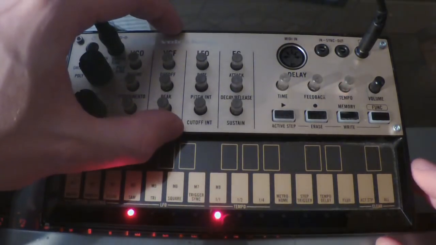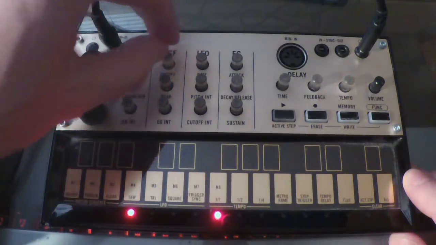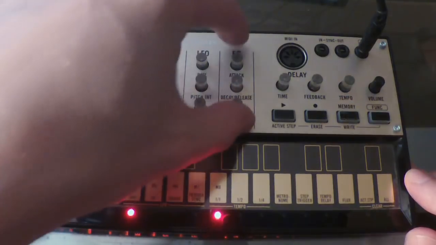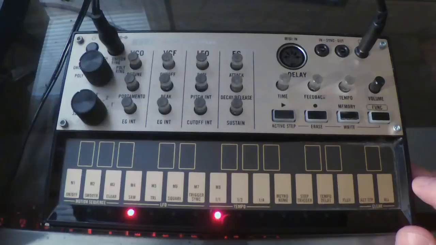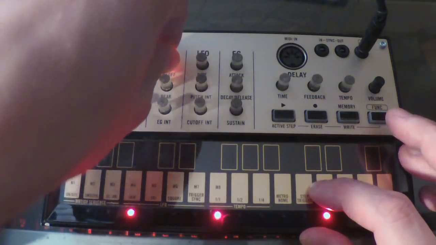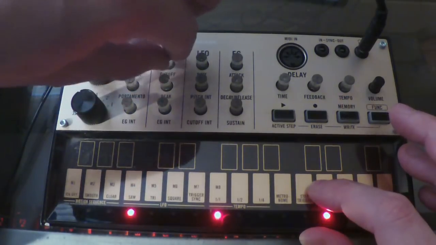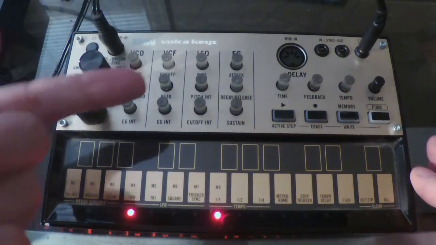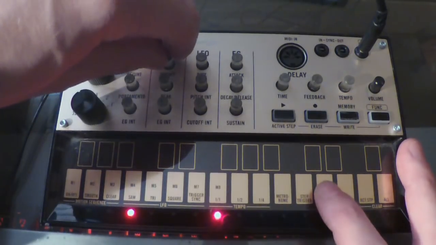Next we have the VCF, which is the voltage controlled filter. This has a typical cutoff, resonance, and then we have another EG int, or envelope generator intensity. So we can run that also through the envelope here. We have the cutoff here, it's high pass, and the resonance. You can hear when we turn that up, it brings out more of the different tone from the cutoff.